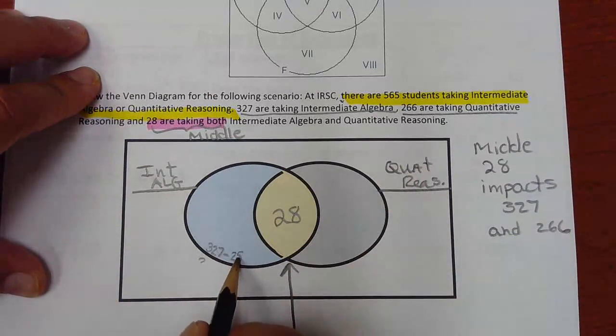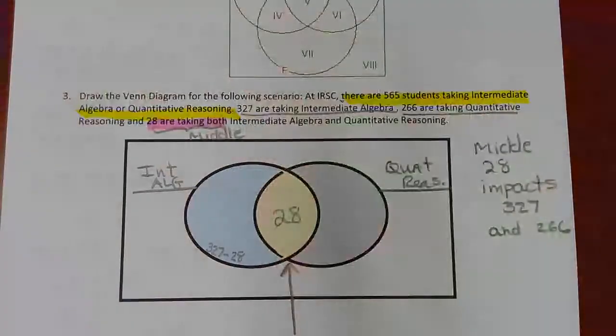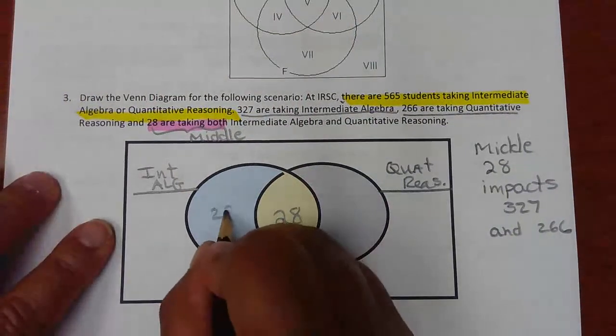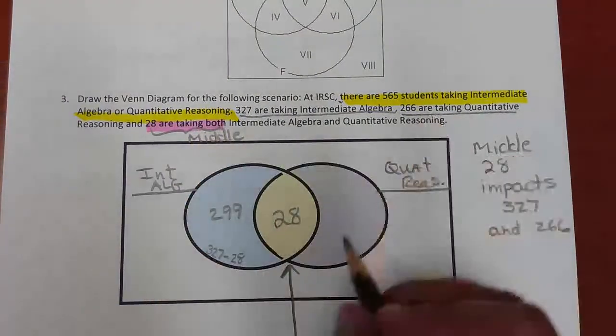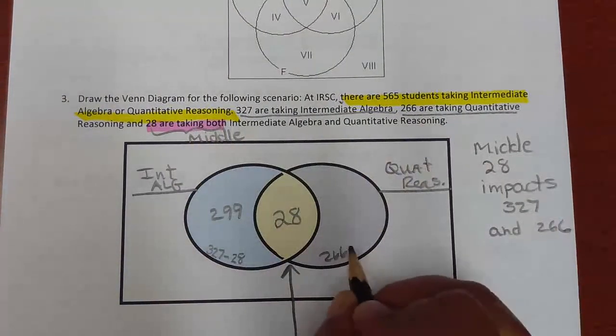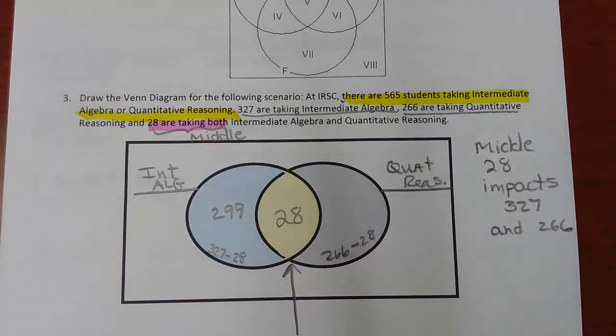And you've already counted them as part of the people that are taking intermediate algebra. So that's just me showing my work. Take out the 28, you get 299. Then right here there were 266. Take out the 28 that have already been accounted for.